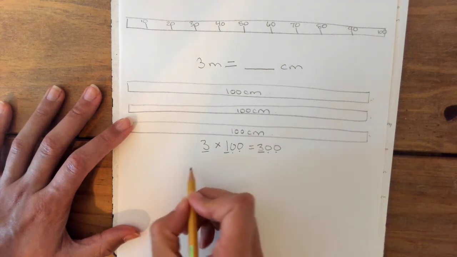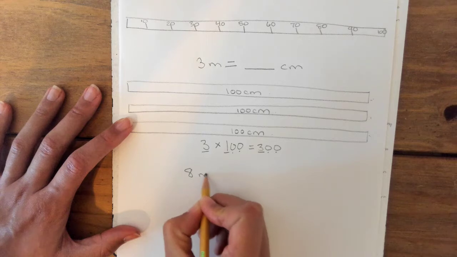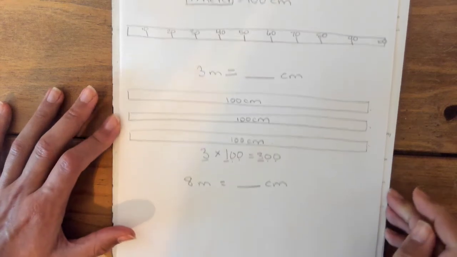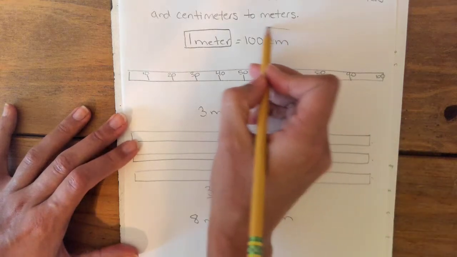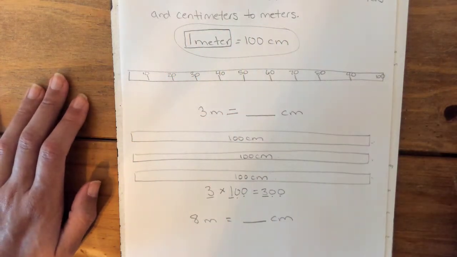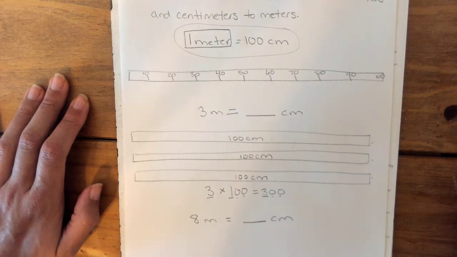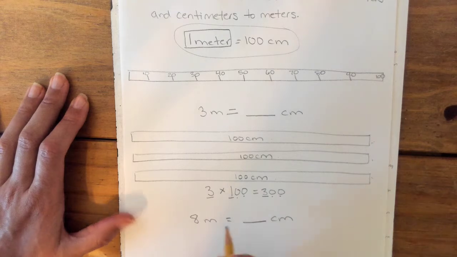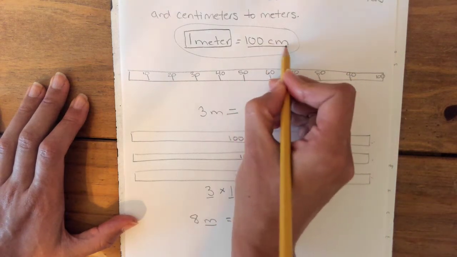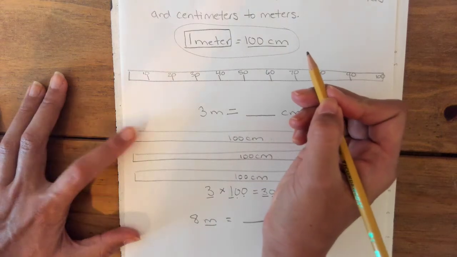So let's use one without drawing a model. So let's say I have 8 meters, and I need to figure out how many centimeters that is. So what I can always do, I do not need to memorize that there's 100 centimeters here. They're usually going to be referring back to that for us and have a key. So I'm going to look at the key and think, okay, well, how many meters? I have 8 meters. Well, how many centimeters are in those meters? 100.